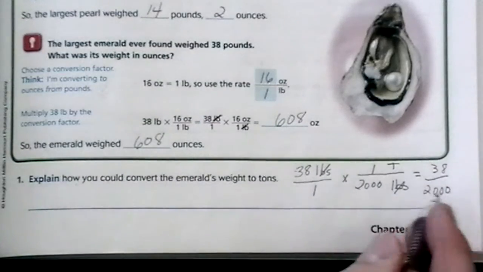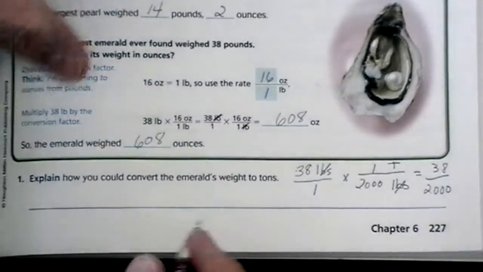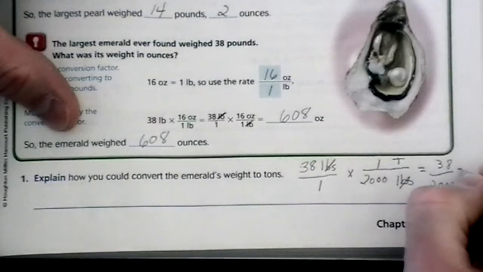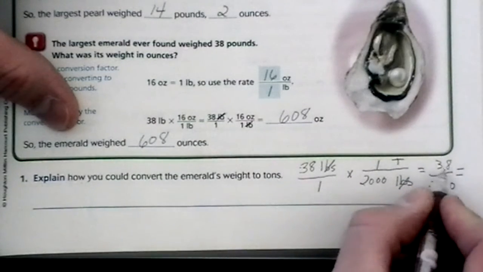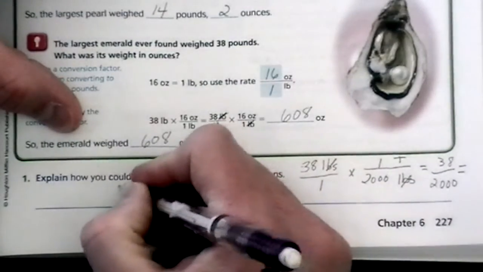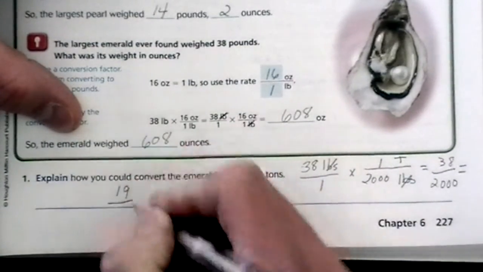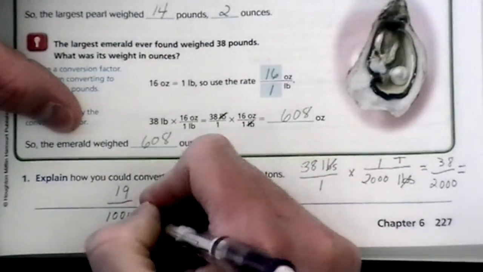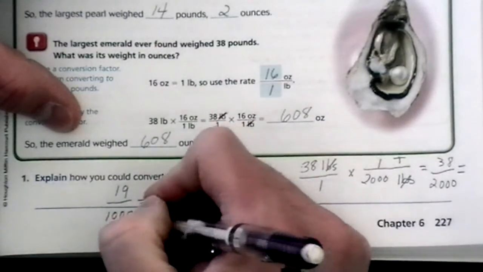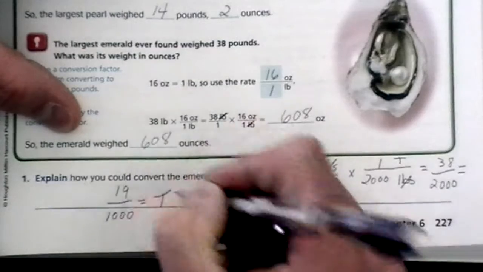And if I were to simplify that, I'm going to reduce it by a factor of 2. Well, 2 goes into 38 19 times. And 2 goes into 2,000 1,000 times. So it'll give me 19 over 1,000 tons.